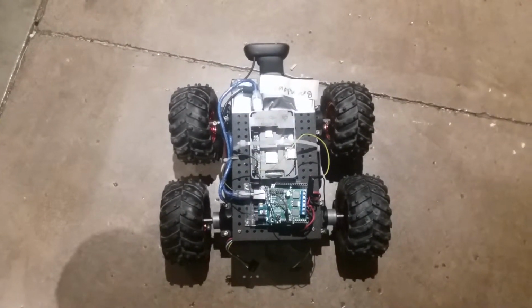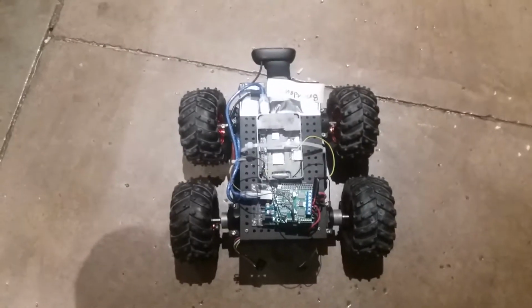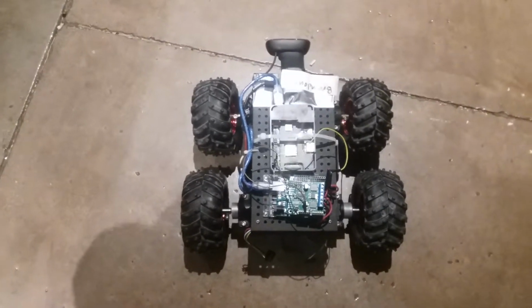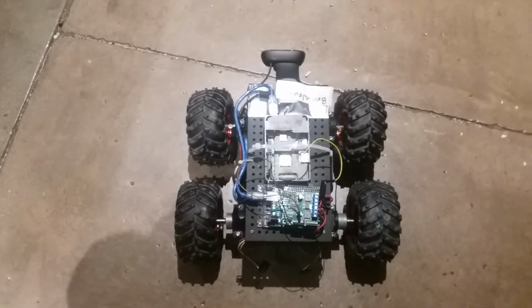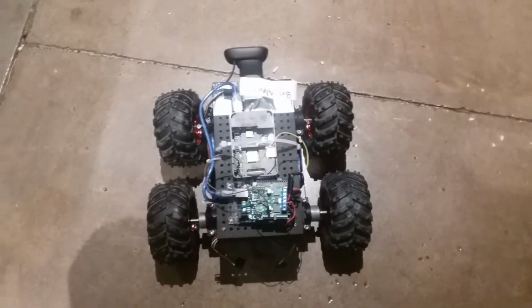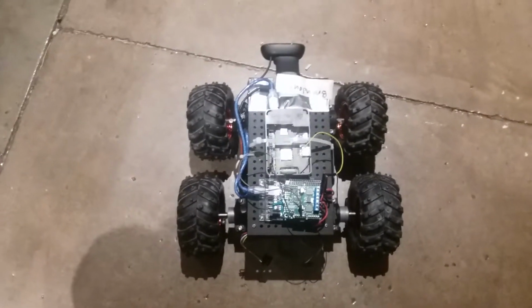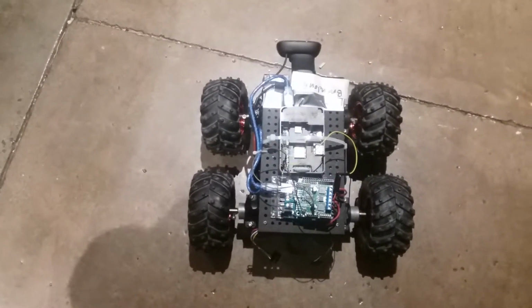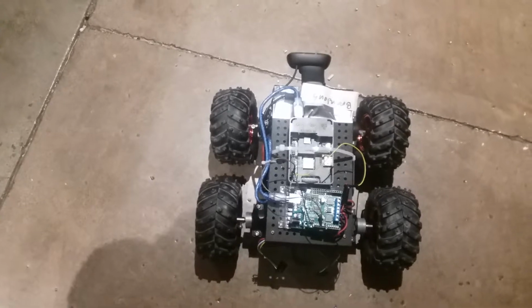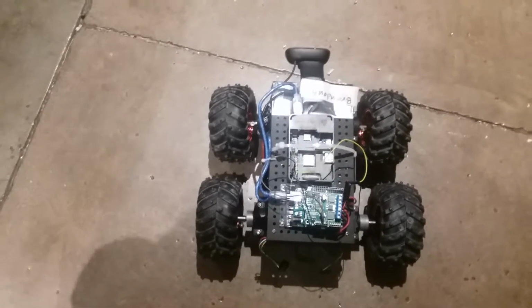Hello everyone, I am Brandon Mickelson, and this is the final iteration of my computer vision controlled robot for the UAT Summer Bytes Coding Challenge of 2019. Now, computer vision is just a way of allowing a computer or machine to process data using images.